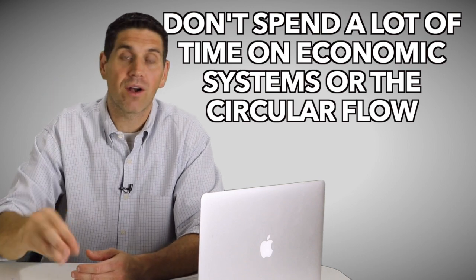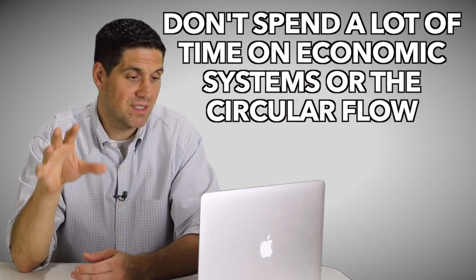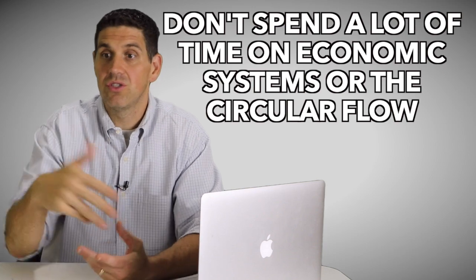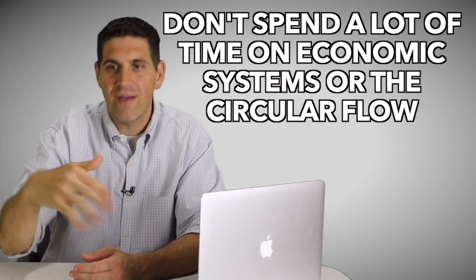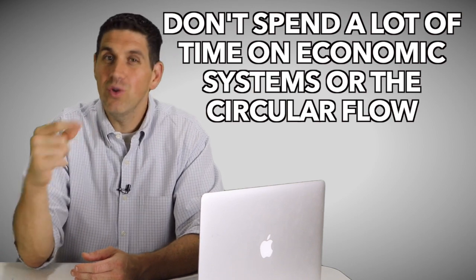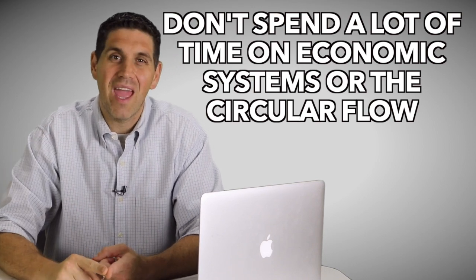For both micro and macro, don't spend a lot of time on economic systems. Like the factors of production, just know the definitions. For factors of production, boom, move on. Don't do any activity that drives home that they know the difference between them. They do need to know the definitions a few times, like on the AP test.